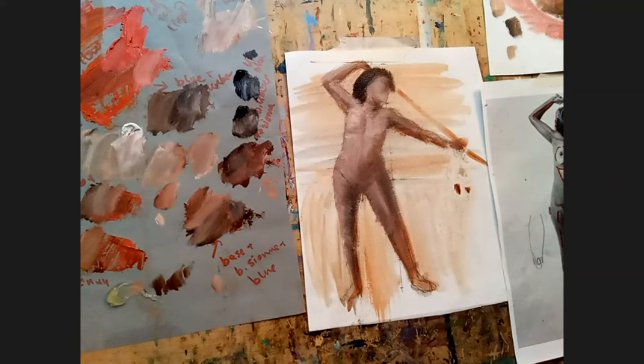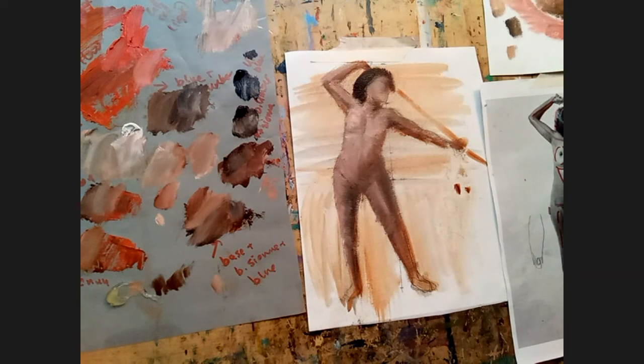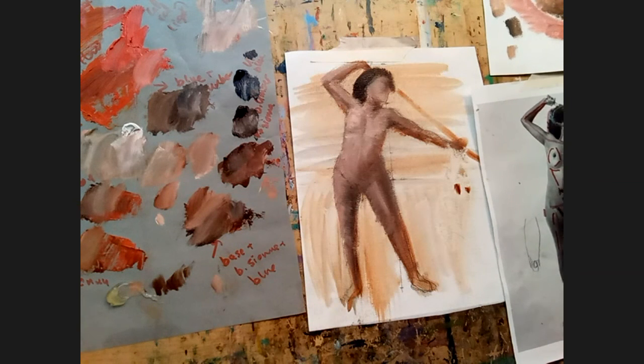Olga just did that? Yep. In what? It's digital, on the iPad. Oh my God, look at that. That's fantastic. That's great. Wow. She started to work in digital art. I can see that's working for her.